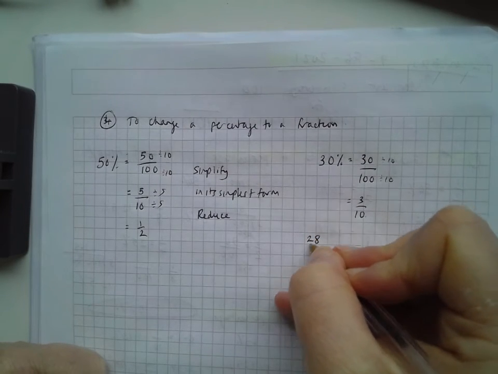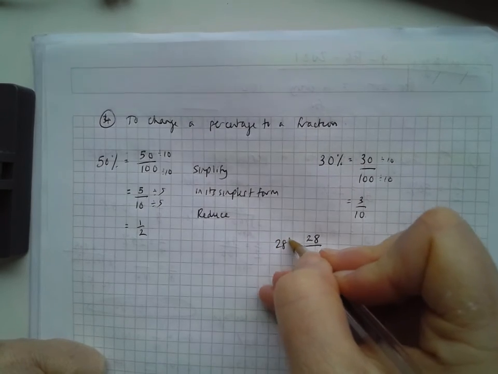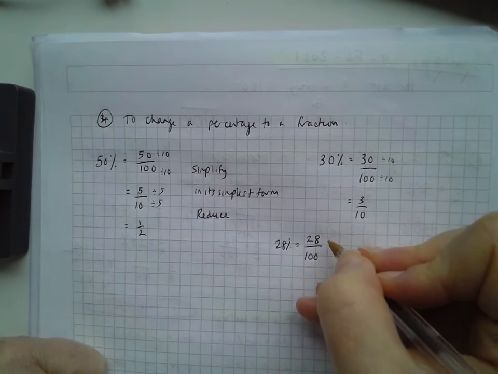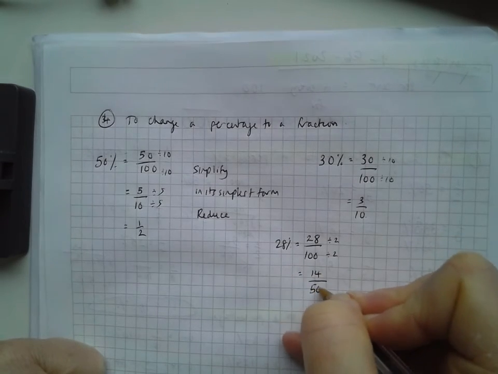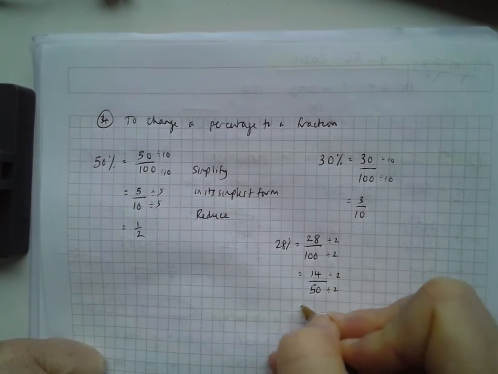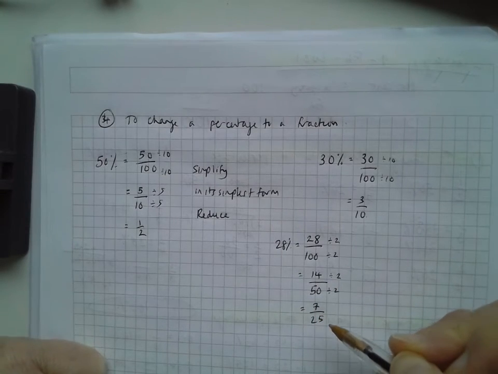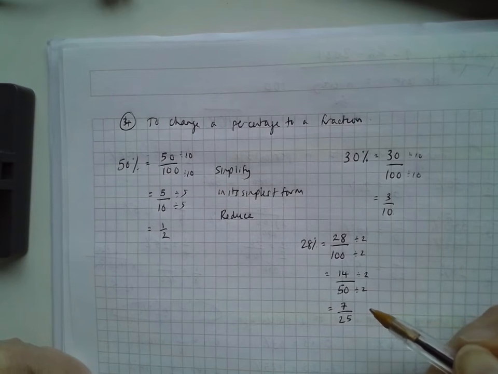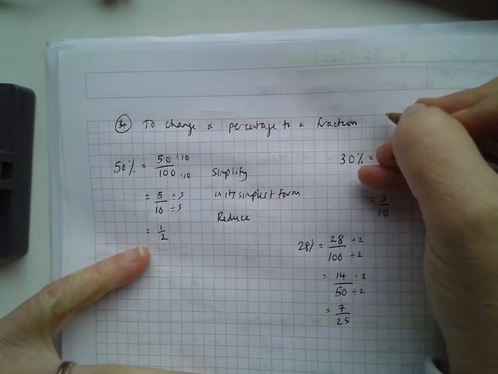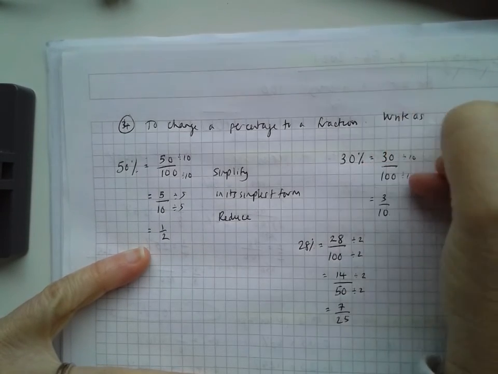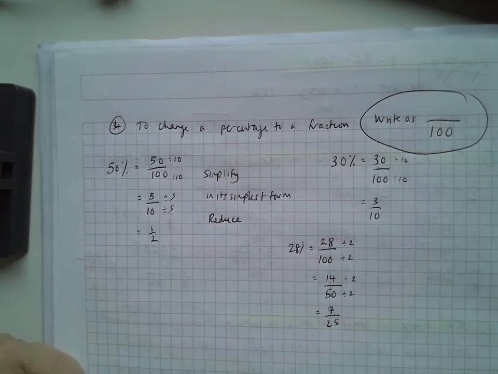That, of course, is 28 over 100. I could divide both sides by 2, and I'd get 14 over 50. I could divide by 2 again, and I'd get 7 over 25. So really this is an exercise in simplifying fractions. The issue with changing percentages to a fraction is that we write it as over 100. So you write it as whatever the number is over 100.